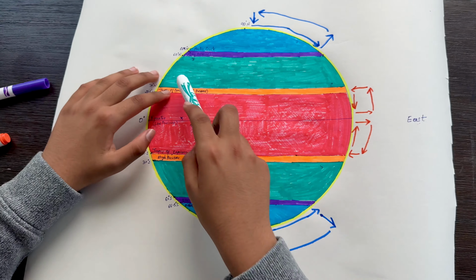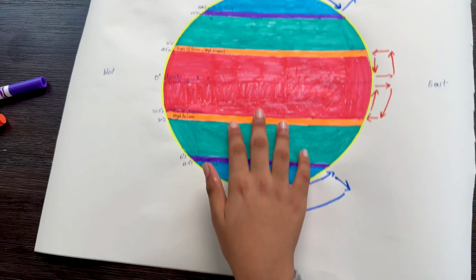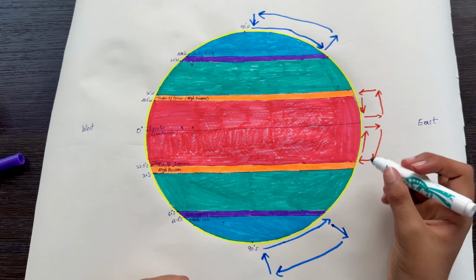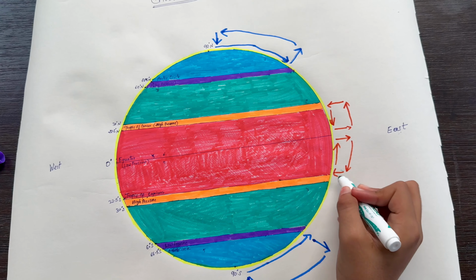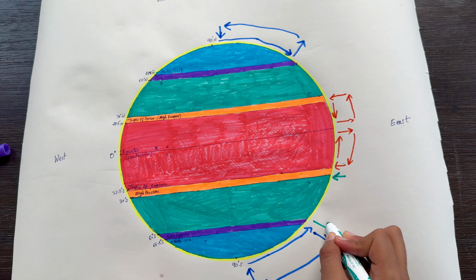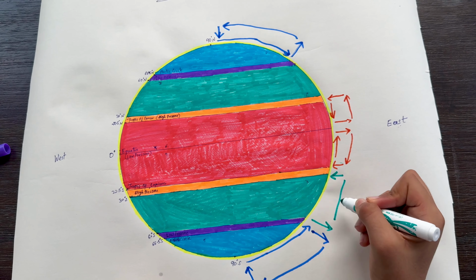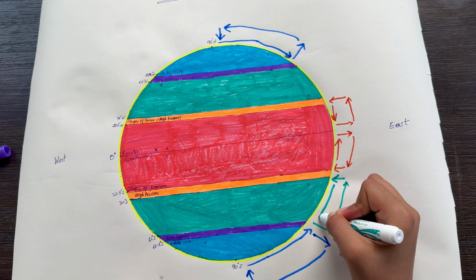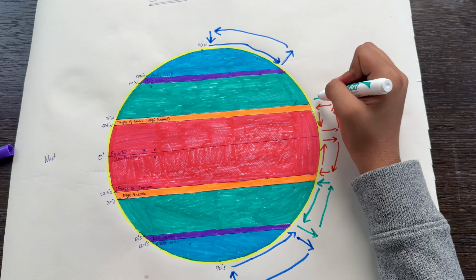Now we're going to be talking about the temperate region. The temperate region is very different because this wind over here is going to be pulling this air down, but the wind here is going to be pulling this up. Then they meet together using this convection current, and we implement the same thing in the northern hemisphere.